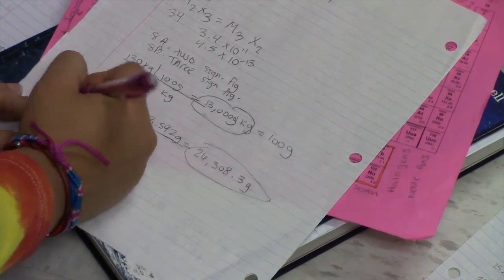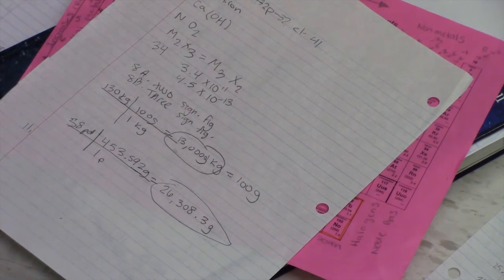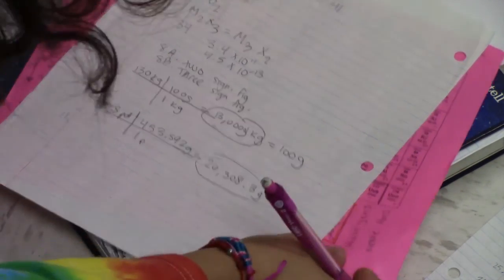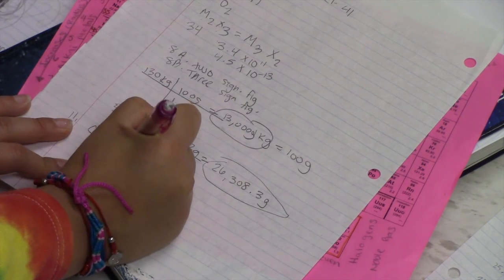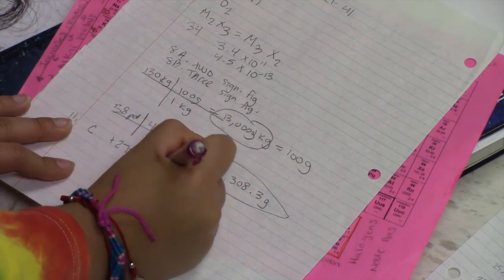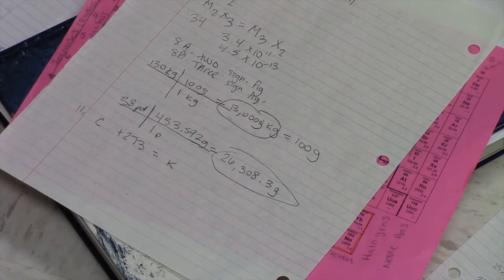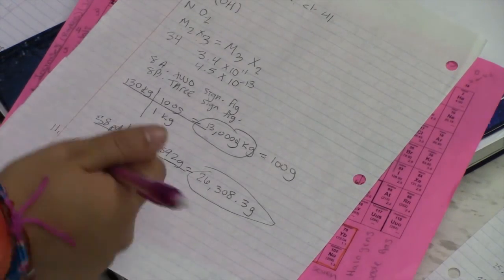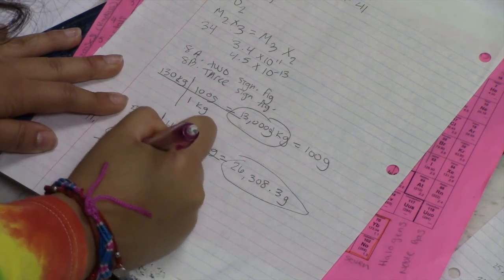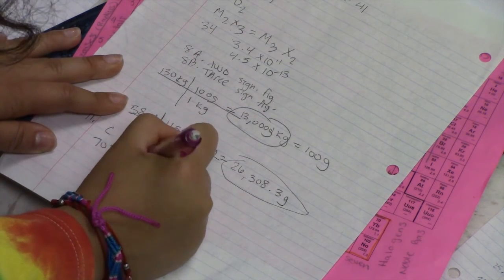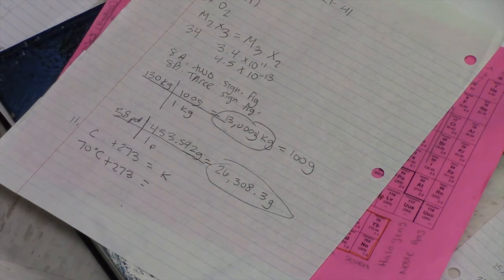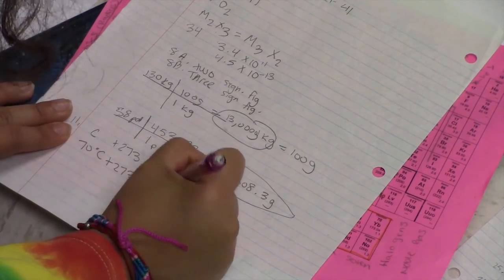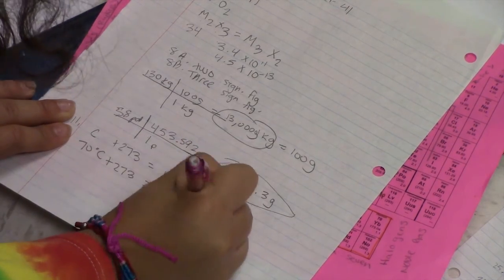11 says convert 70 degrees Celsius to Kelvin. To find Kelvin, you add your Celsius plus 273, and that gives you Kelvin. That's the formula. So they give us 70 in Celsius plus 273, and if you add that up, that would give you 343 Kelvin. That would be your answer.